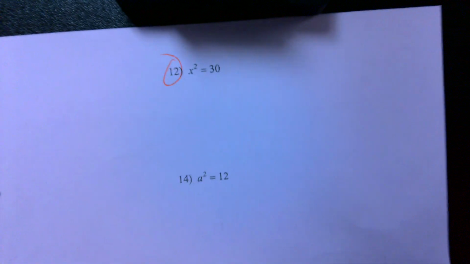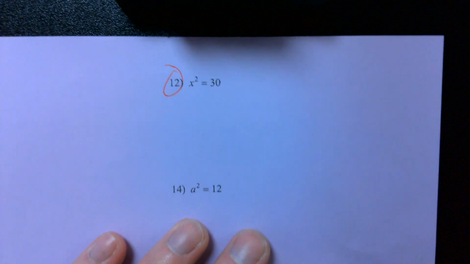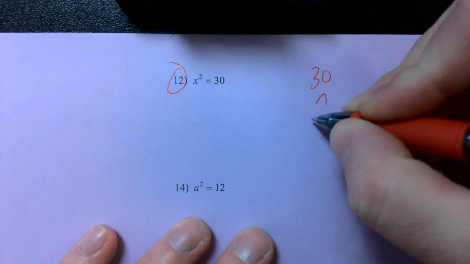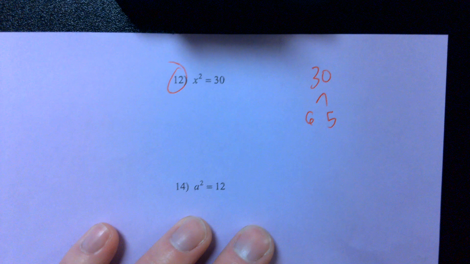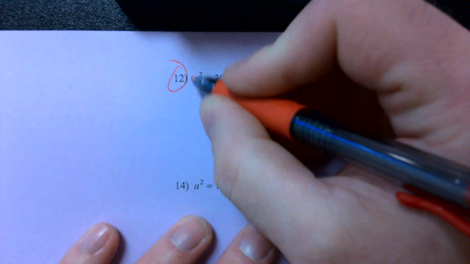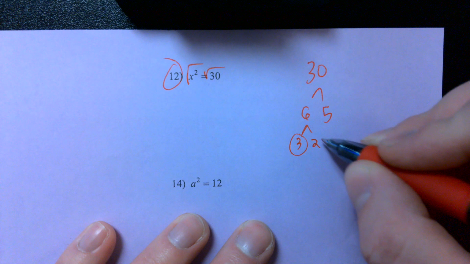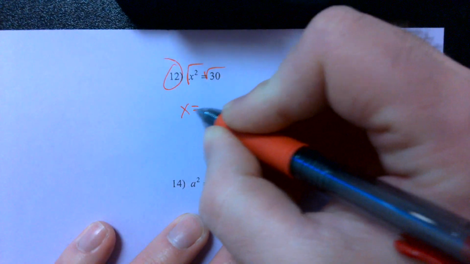Now, number 12, a little bit different. X squared equals 30. You look at 30 and you go, oh, I know what numbers multiply to give me 30. I could do 3 times 10. I could do 6 times 5. How can I split up the 6? 3 times 2. So I got 3, 2, 5.